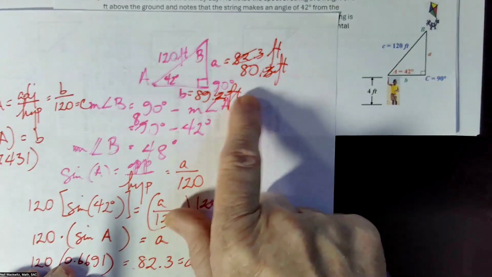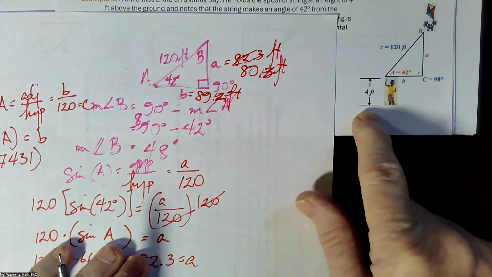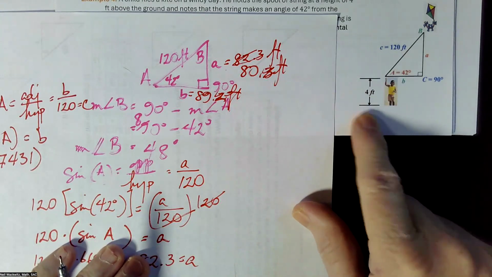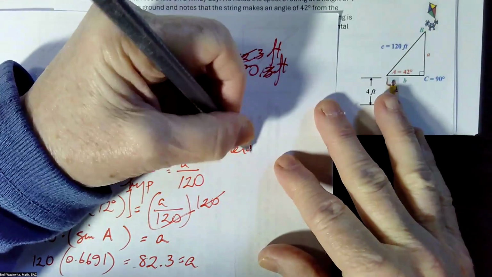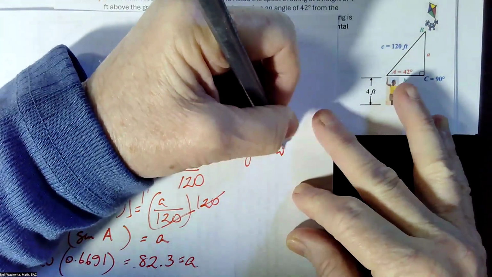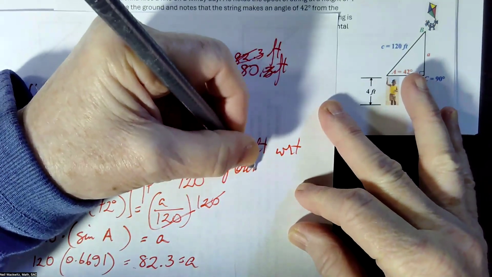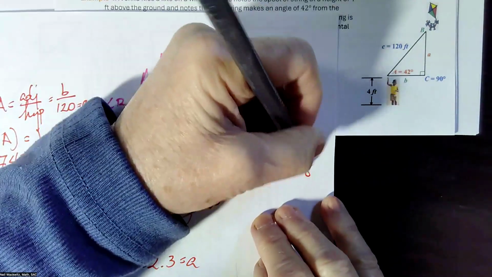How high is the kite with respect to the ground? Well, I know that the child has the kite string 4 feet off the ground. So the height with respect to the ground is 4 plus 80.